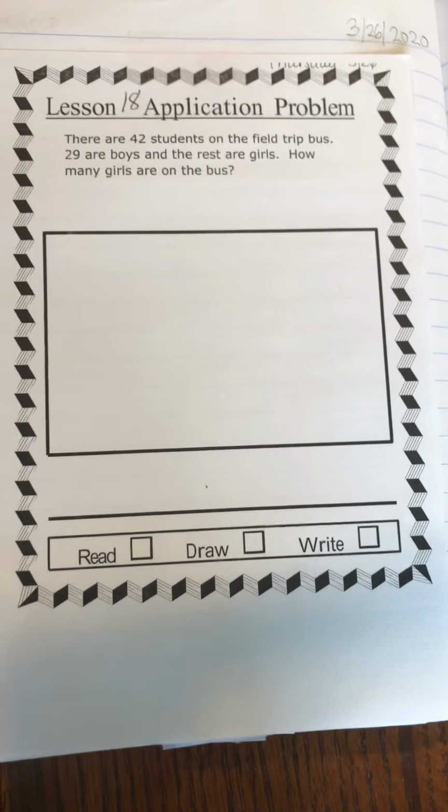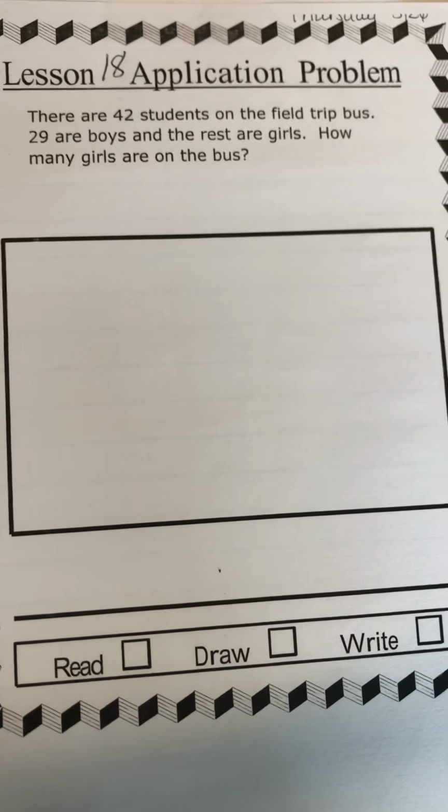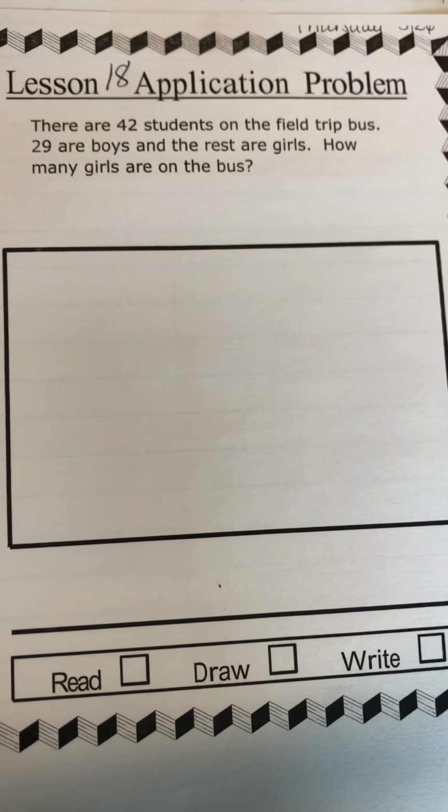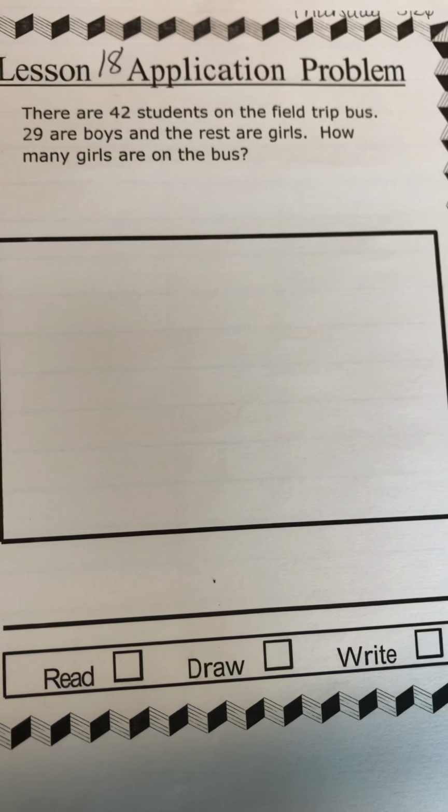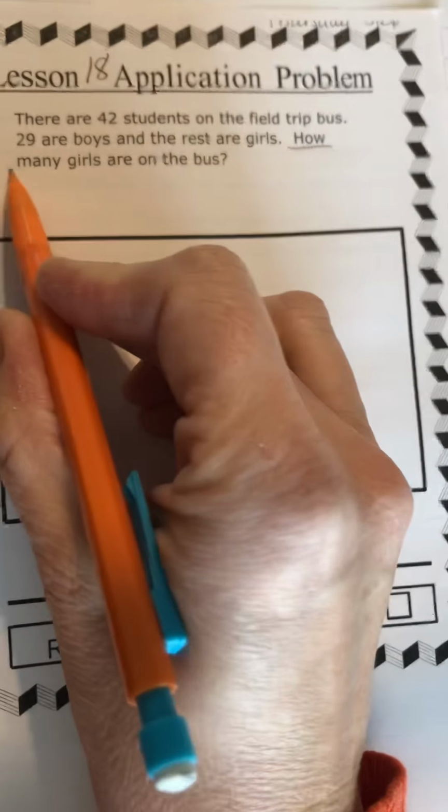So the first step is to read the problem, and the problem says, there are 42 students on the field trip bus. 29 are boys and the rest are girls. How many girls are on the bus? So we're solving for how many girls are on the bus.